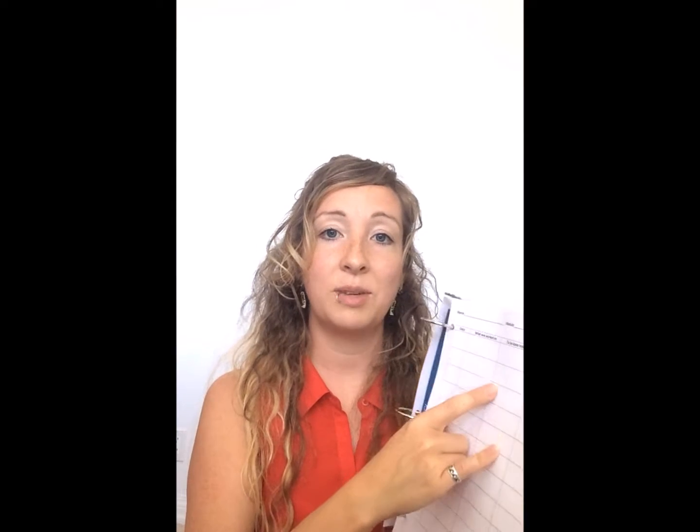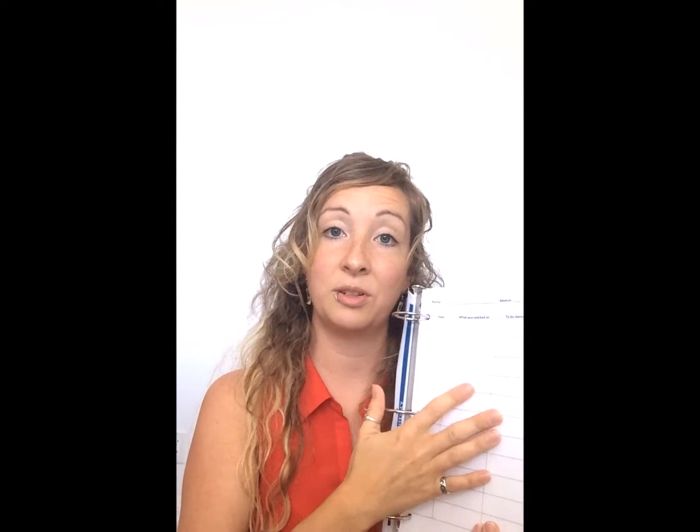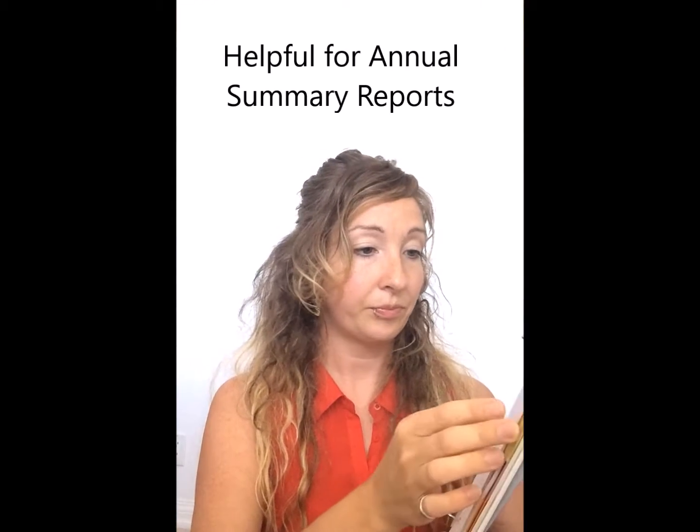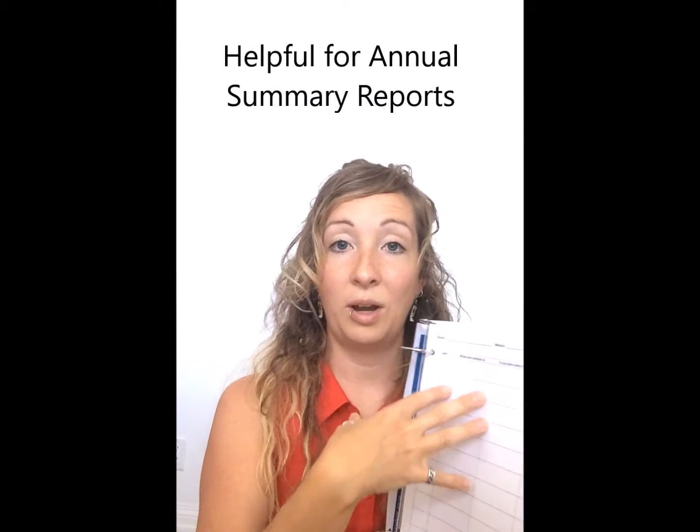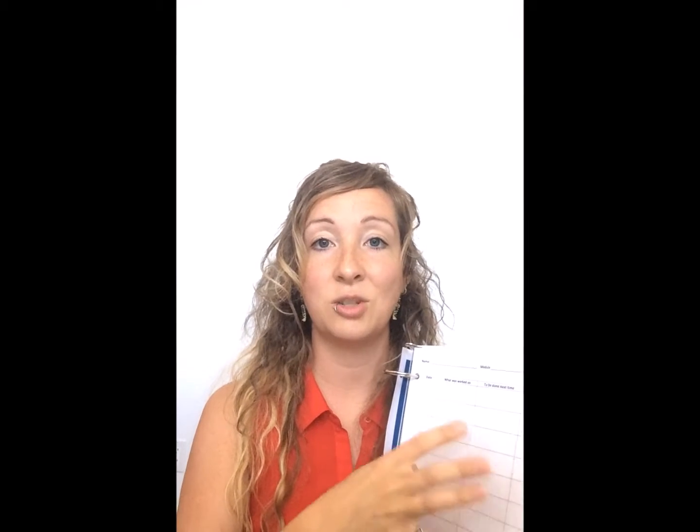And this is a great tool. It'll also be helpful when doing the annual summaries. You'll be able to look back and communicate to families and caregivers what was actually being learned in each module. So it just gives a bit more information about what we're doing here at RSCL and what sort of things we're teaching.